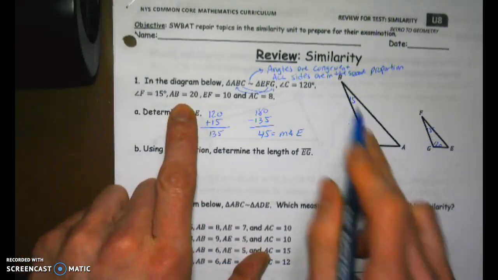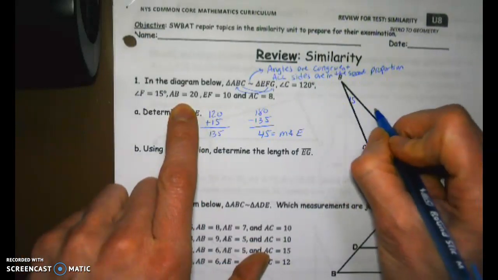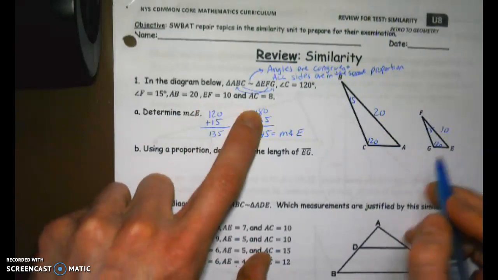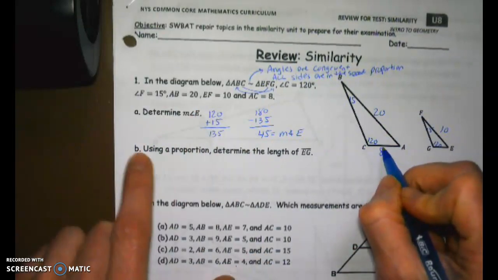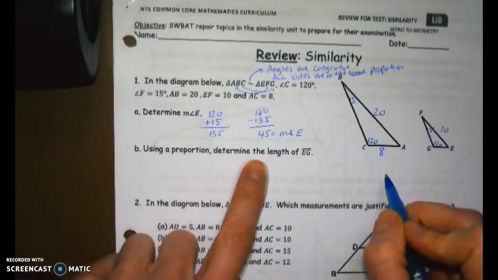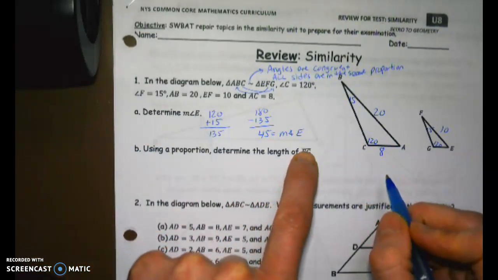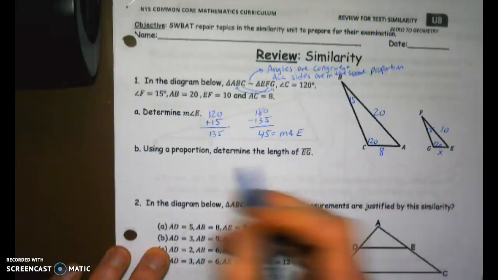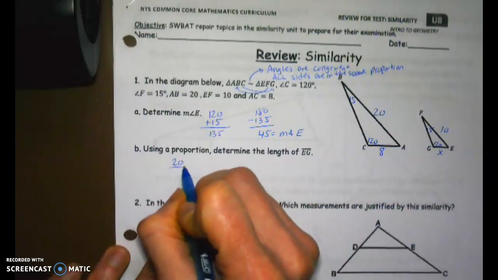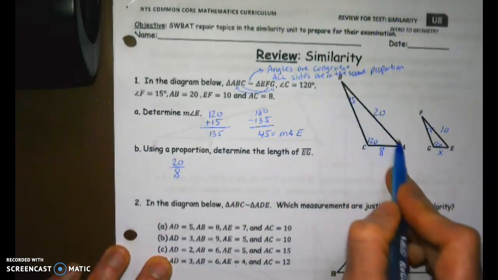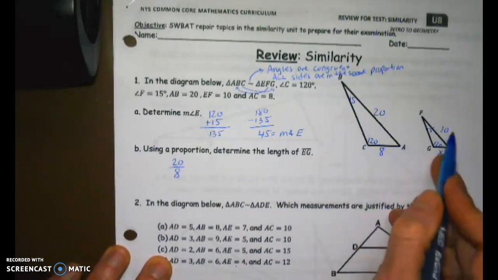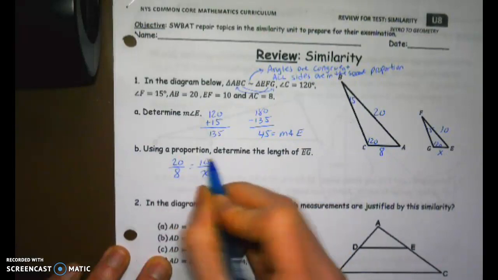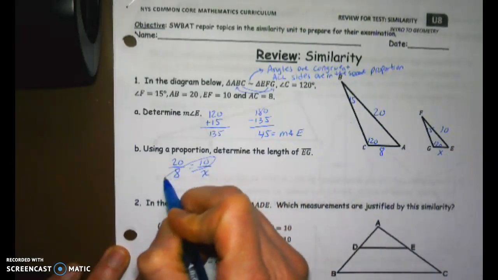So then they also told me that side AB is 20 and side EF is 10 and side AC is 8. So in part B, it says using a proportion determine the length of segment EG. That symbol above EG means segment EG. So I'm going to set up a proportion that compares corresponding parts. So I'm going to start with 20 over 8, which is the long side over this base, which means I have to just compare the same parts. There's a whole bunch of different ways you can set up this proportion, and they would all be correct.